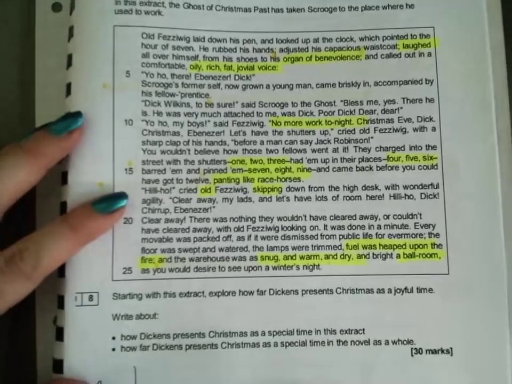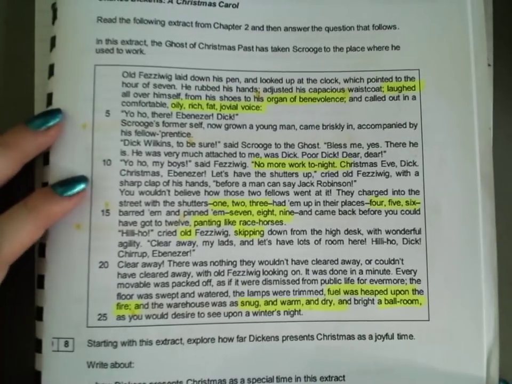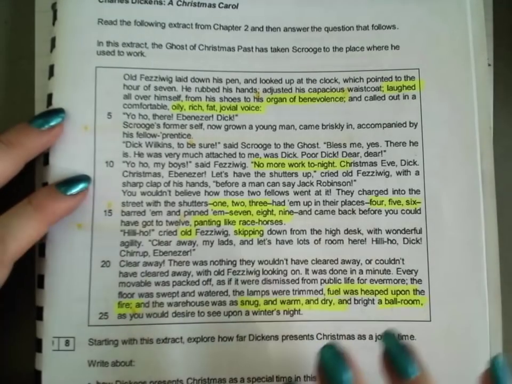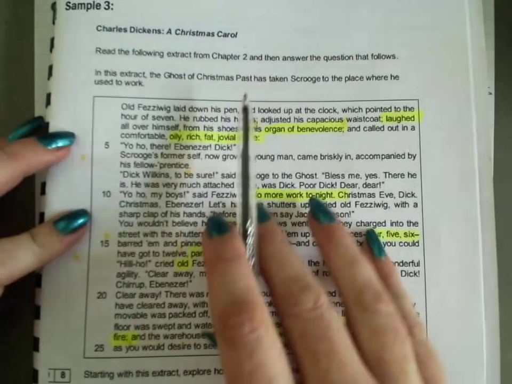Okay, so with Christmas Carol, you're obviously always going to get the extract. You're always going to have the 2 bullet points that focus on the extract and then the rest of the novel. So it's well worth spending some planning time to see what can you pick out from there.